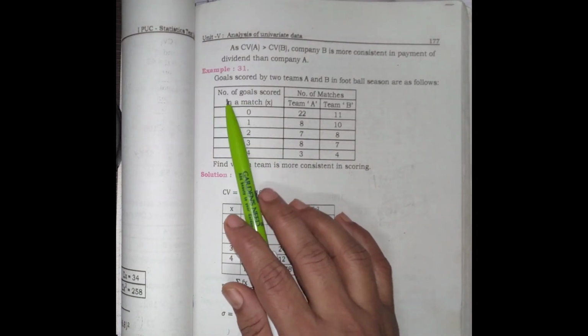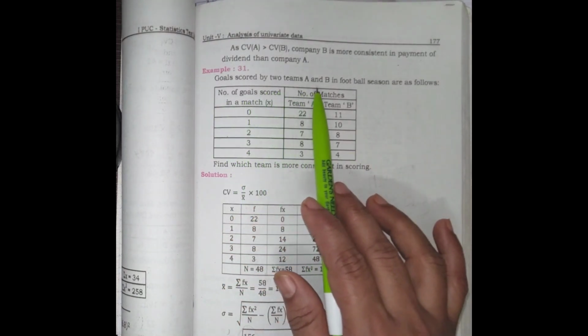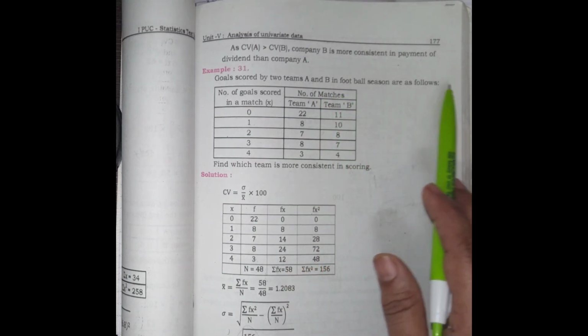Here, one more example: the goals scored by two teams A and B in a football season are as follows.